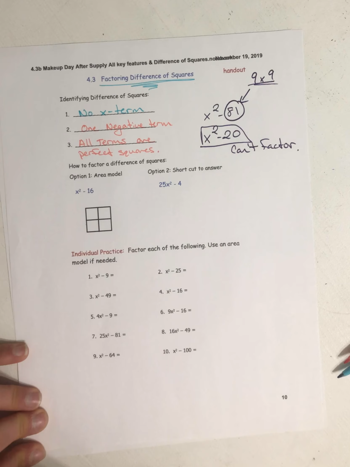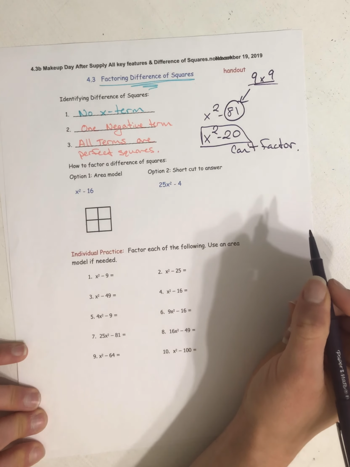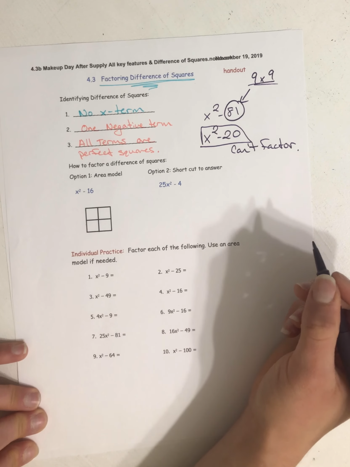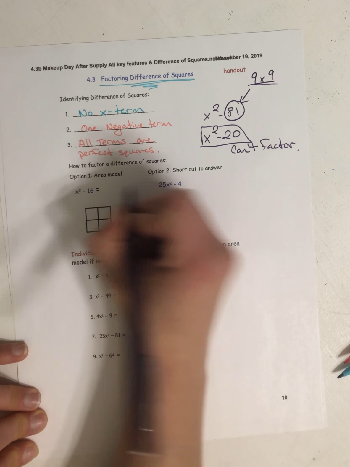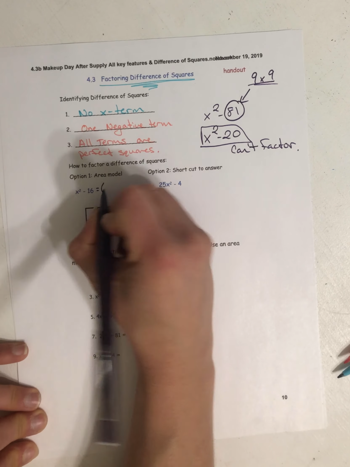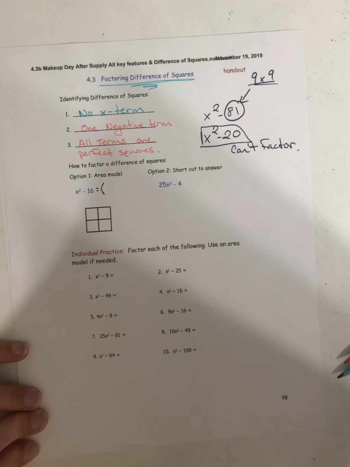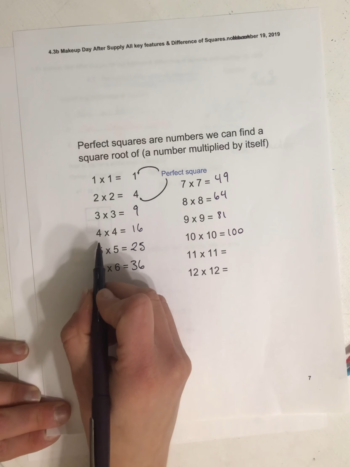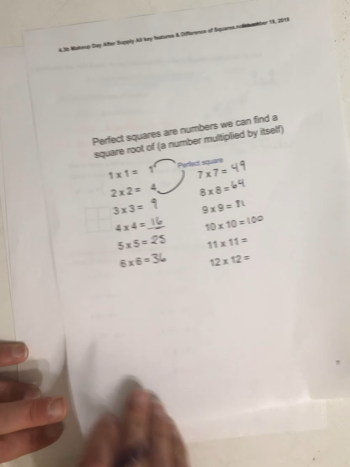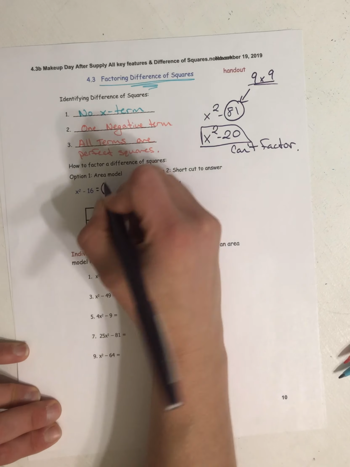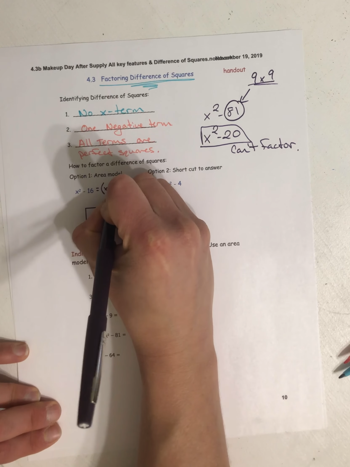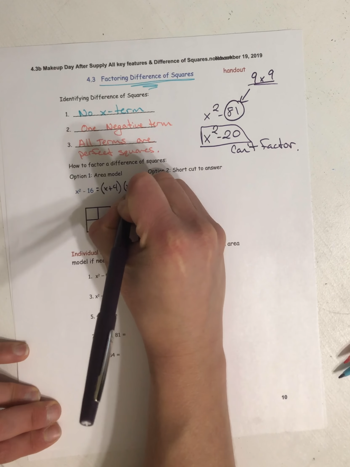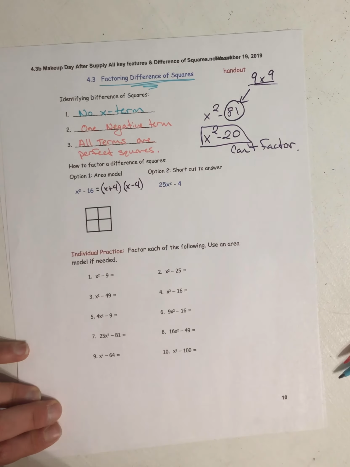Okay, so then when we look at how to factor a difference of squares, we can use the area model, right? So we can say that this is, because it's 16, so you can use your little cheat sheet here if you want to write something like this down. So 16, we can do x plus 4 and x minus 4.